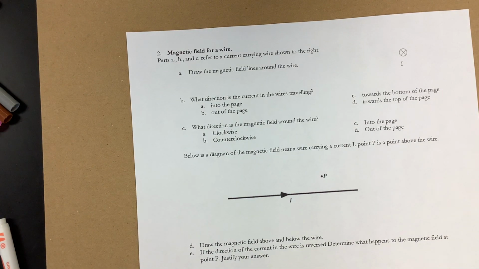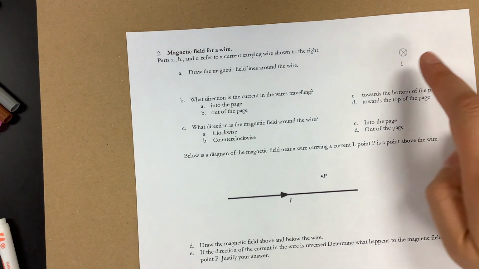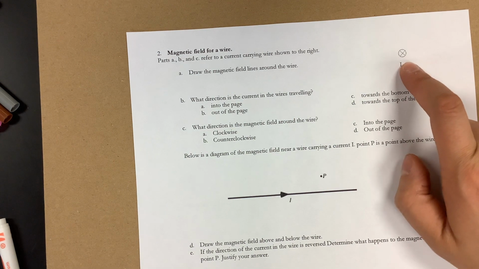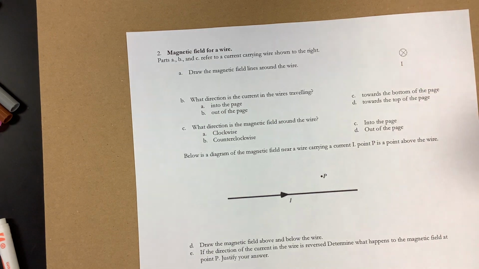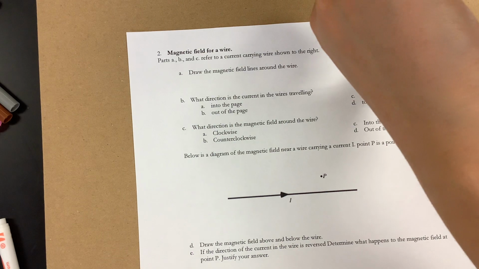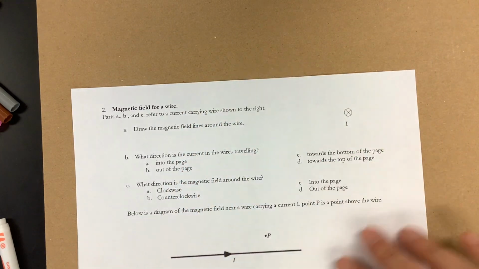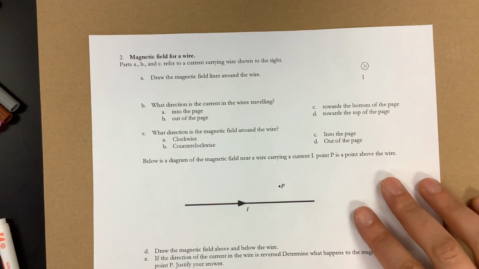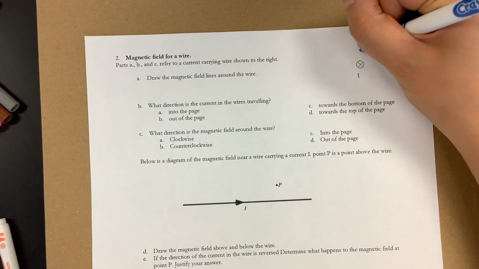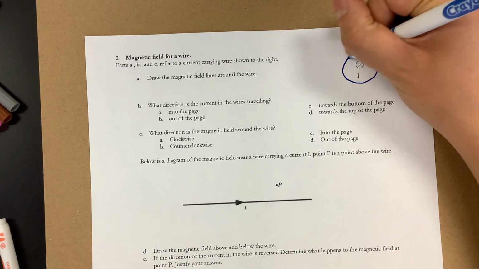All right, second objectives, magnetic fields. Magnetic field for a single wire forms a circle. You should know that this X symbol means into the page. And using the right-hand rule, I'm going to put my thumb into the page. This leaves my fingers curling in the clockwise direction. So I would draw the magnetic fields in circles.